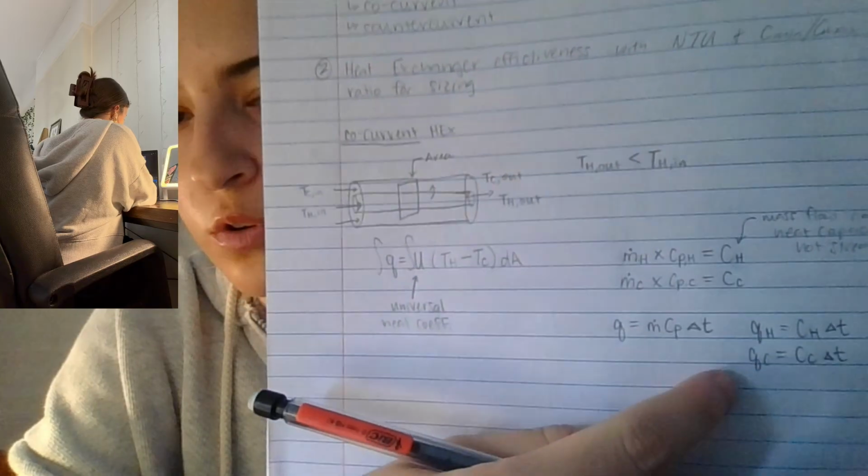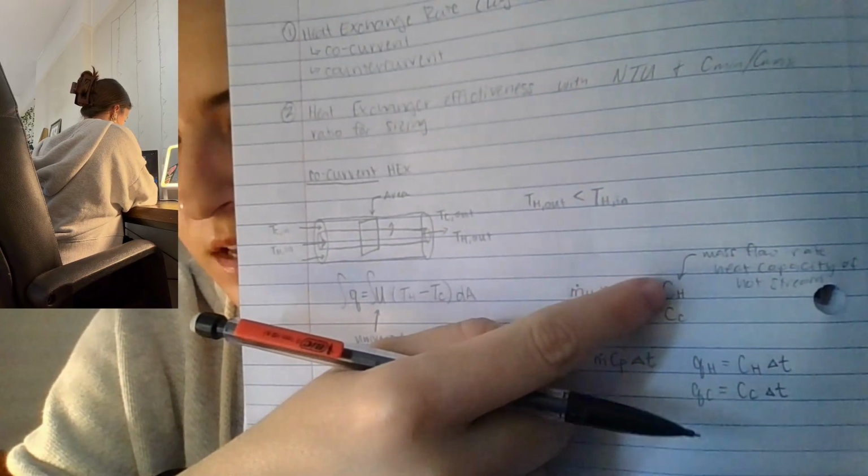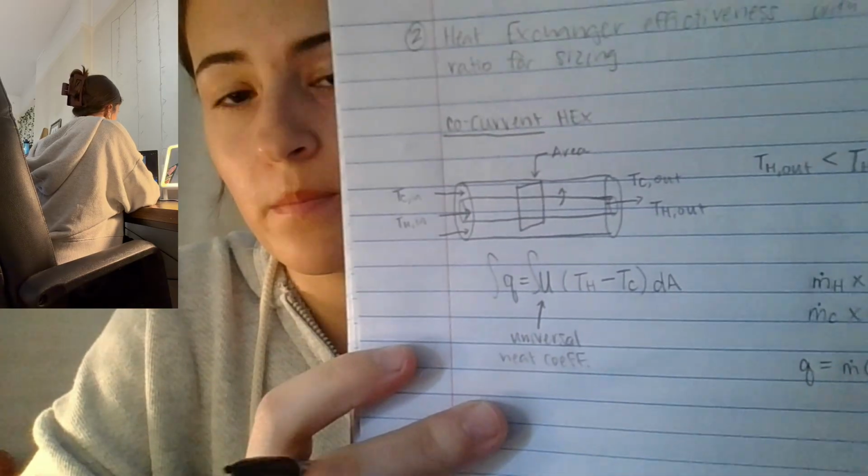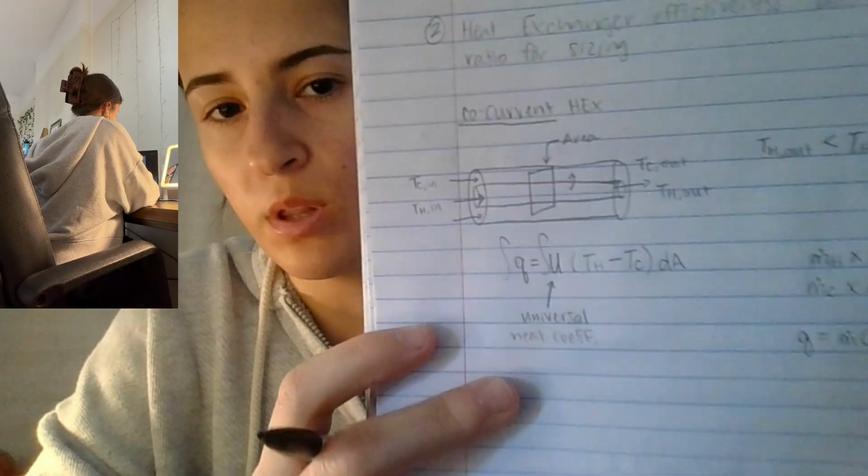So we now have this relationship for both our hot and cold stream for that heat with the mass flow rate heat capacity variable here and then the change in temperature. So now we can come back to our main equation and begin to plug these relationships in and start to derive this thing.